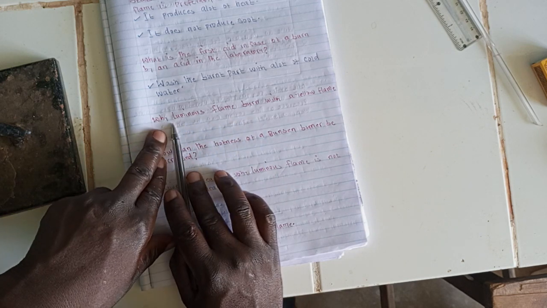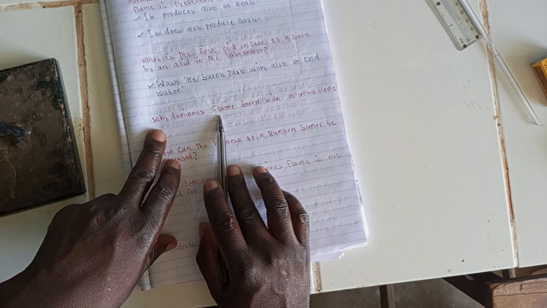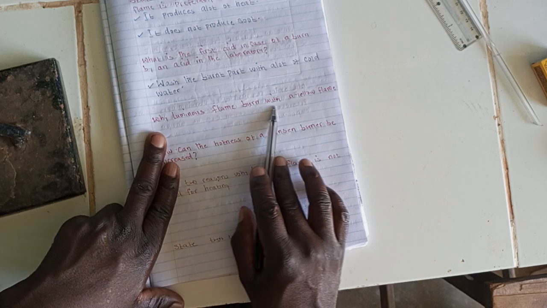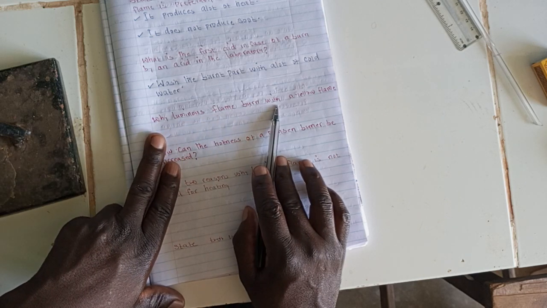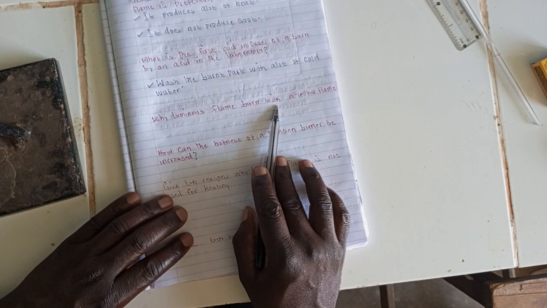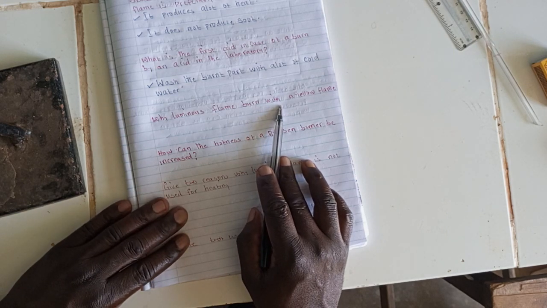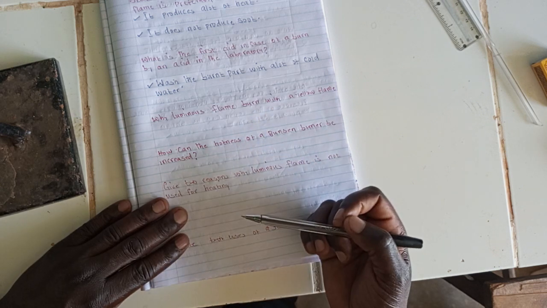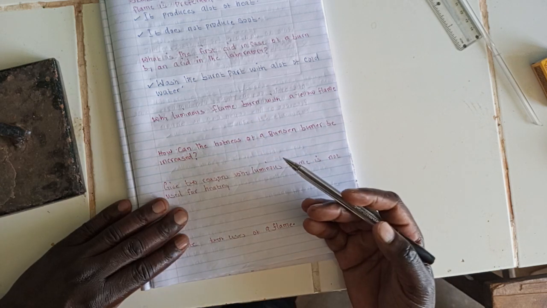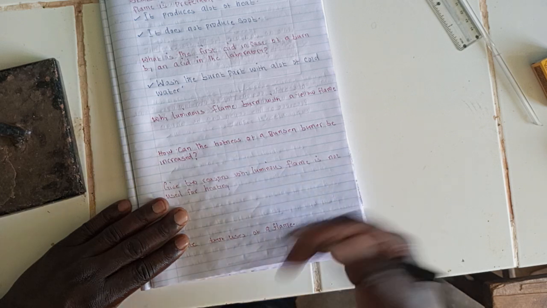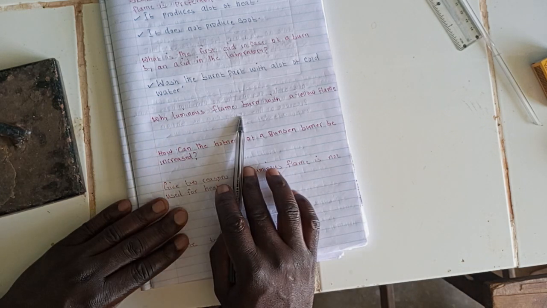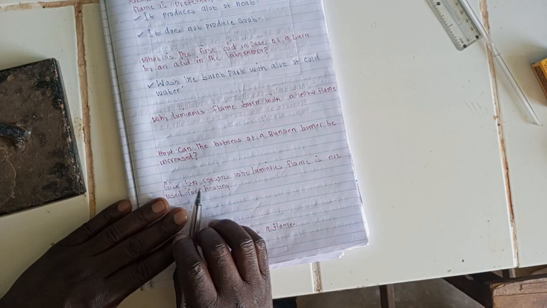Now, why does a luminous flame burn with a yellow flame? So it consists of hot carbon particles which give out a bright yellow light, and that is why the luminous flame produces a yellow flame.